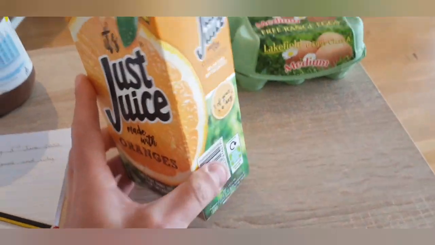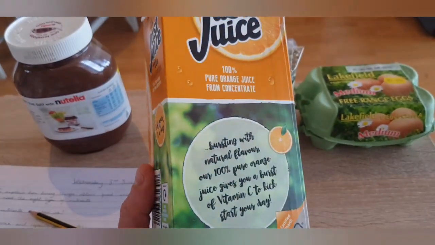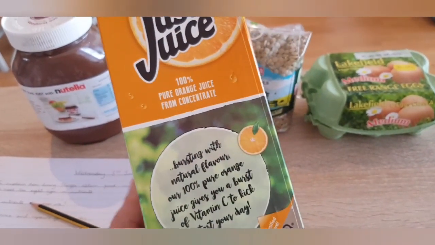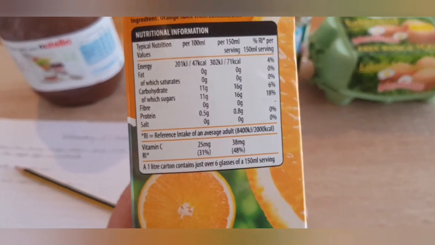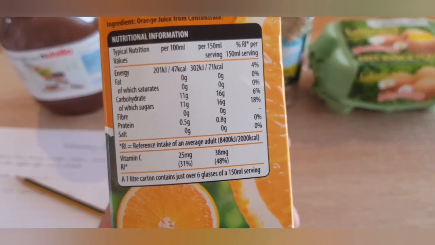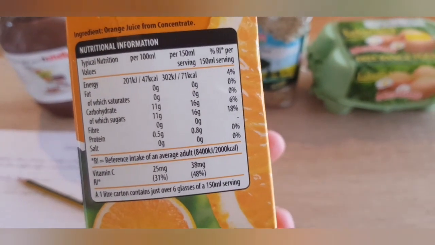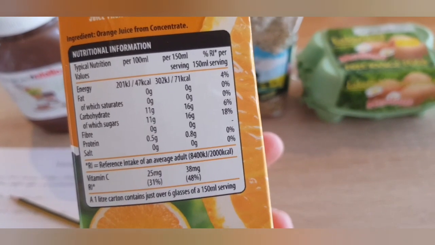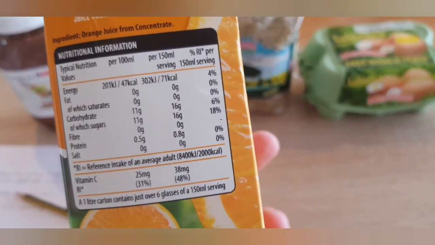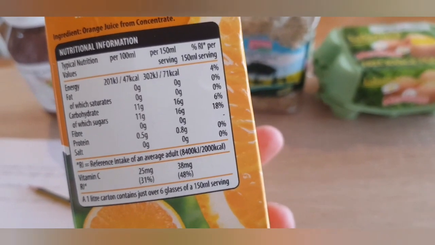I'm just going to show you on the back of these to give you an idea of where you might find your nutrition information. Let's have a look. It's not on the back. Aha, here it is. So this one's got a bit more information. So at the bottom, a lot of it's the same, but at the bottom it does tell me how much vitamin C is in there. And it tells me there's 25 milligrams, and that is a tiny amount.